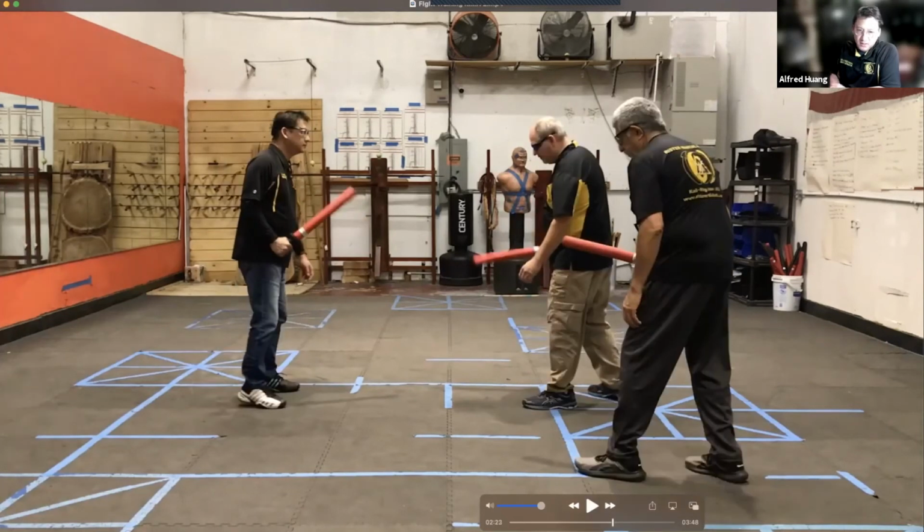So I will actually disengage. And if the opponent decides to turn around and come back after me, then I would allow the opponent to close the gap and create another point of advantage for myself. Okay, in the third clip.